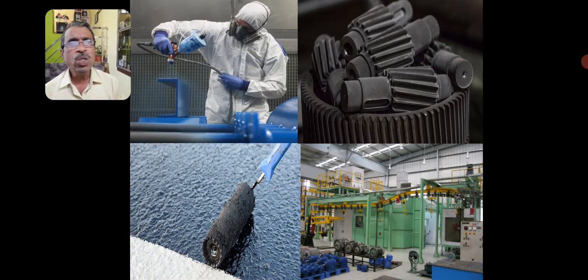This table shows the various types of painting. We can apply a paint with the help of brushes, rollers, or spraying. Another slide shows how these paints are used in industries. The industrial paints are slightly different from the paints used in houses.